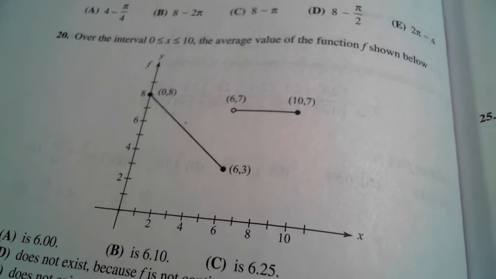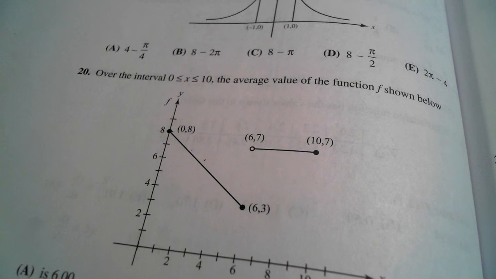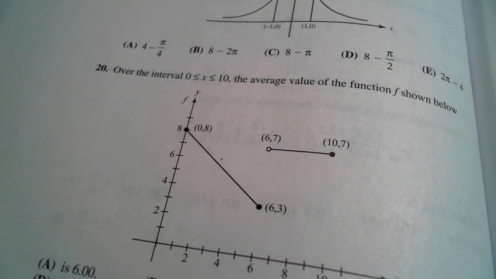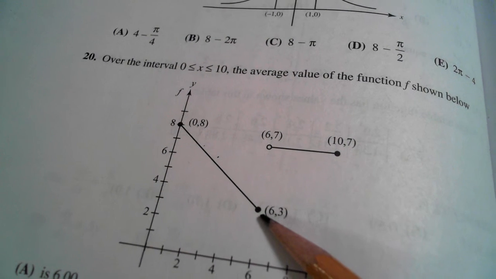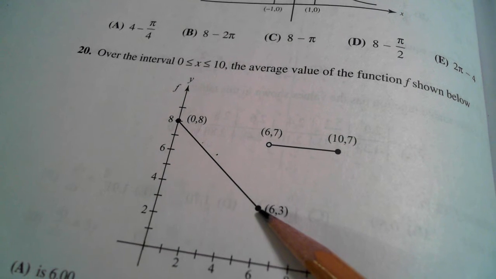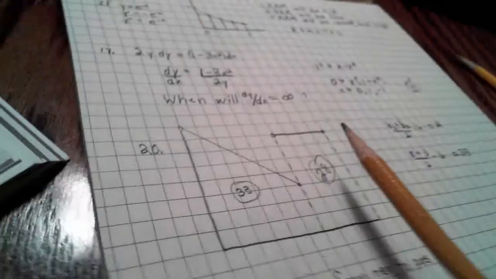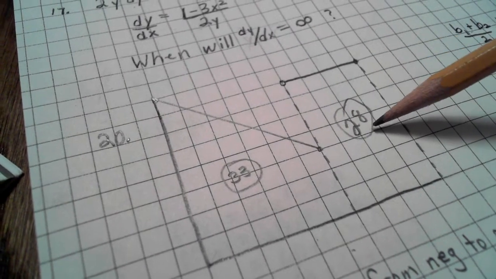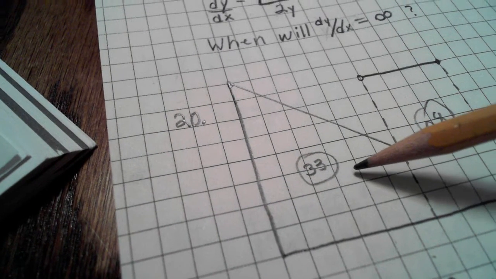Number 20. That was this one, and they were asking about the average value of this function. Average value would be average height. And even though there's a missing value there, we do have a value or height for every x, so we can calculate an area under the curve. That's easily doable in two sections. This right section is 4 by 7 or 28, and this left section is 33.